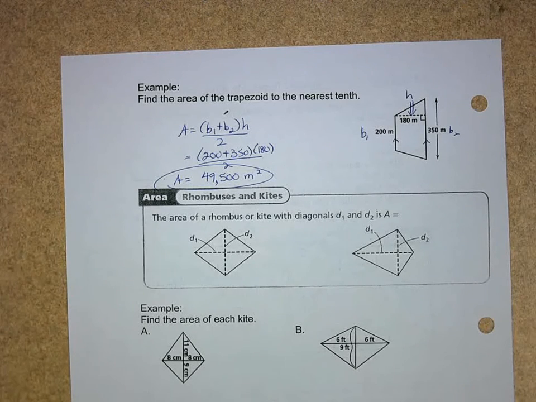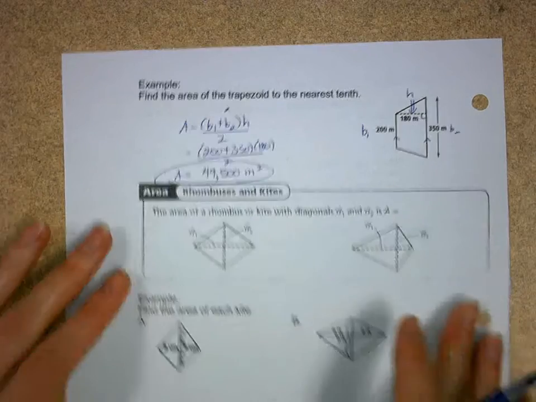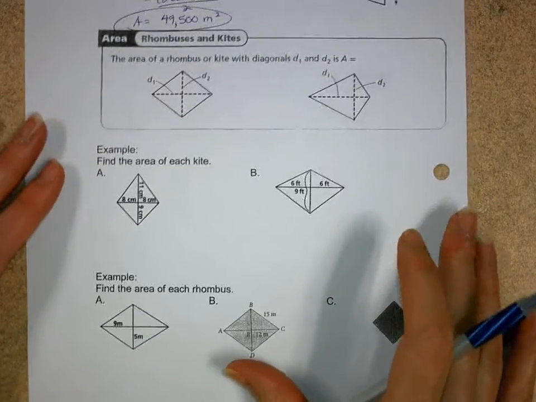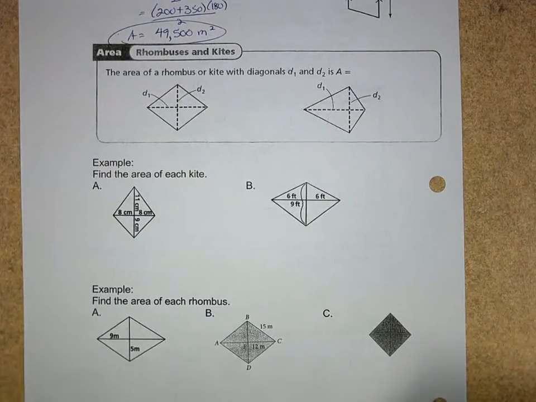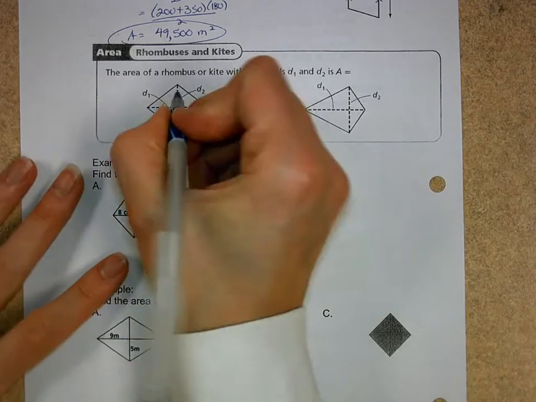Just don't forget to use special right triangles in our Pythagorean theorem. Now, here's the cool thing. The next one is rhombuses and kites. And please understand, rhombuses and kites have two things in common. They're quadrilaterals, and they have perpendicular diagonals.